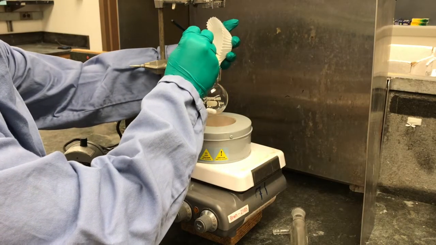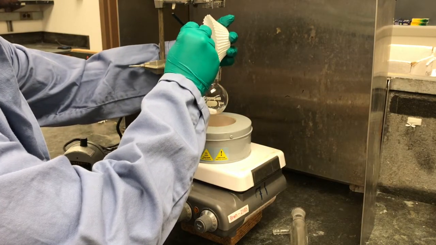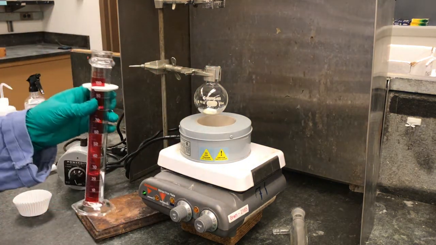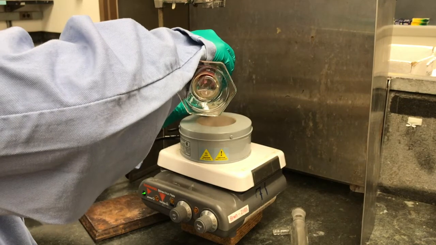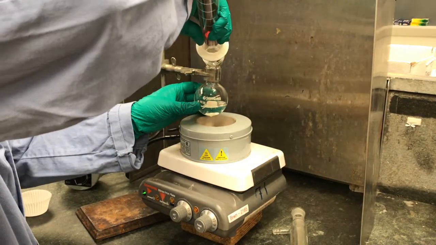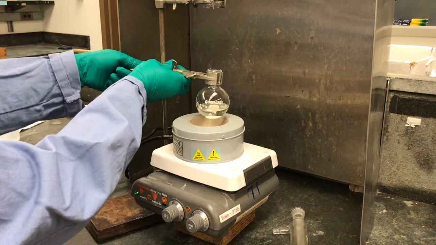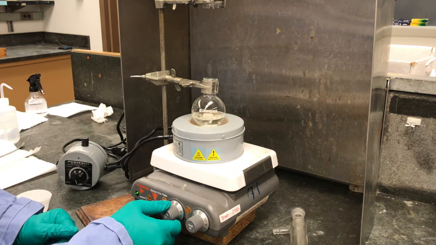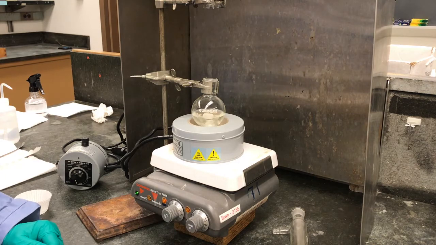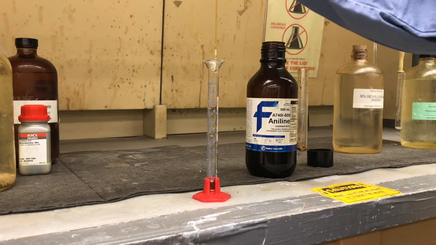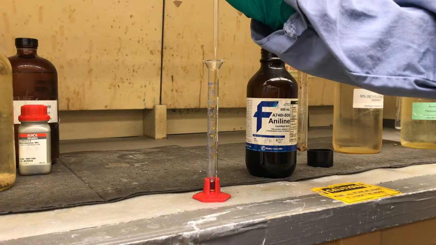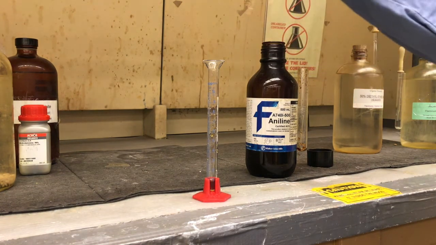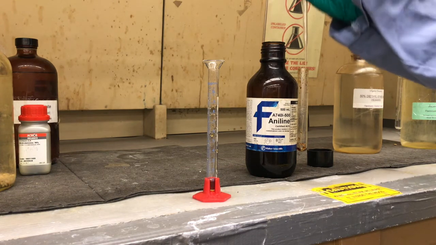Alright, so we'll start dissolving our 2,4-dinitrochlorobenzene. We're going to add it to this 100 milliliter round bottom flask and then add the absolute ethanol. And then we'll leave this spinning for a bit, and while this starts to dissolve, we'll go measure out our aniline. Okay, so here we're measuring out the aniline, and we're going to measure out about 1 milliliter of it. You can see it's got kind of a yellow or a reddish brown color to it.